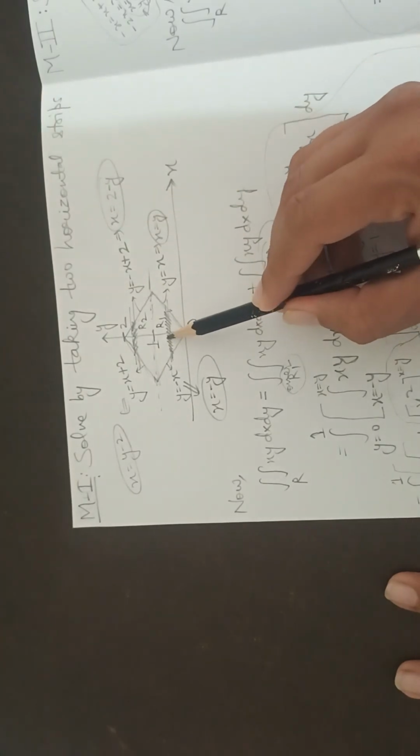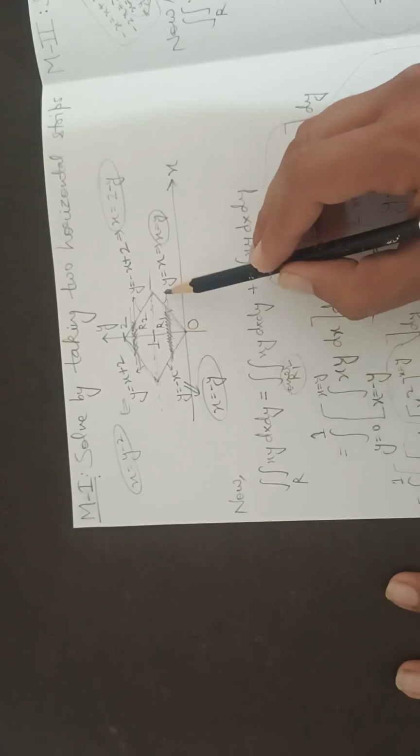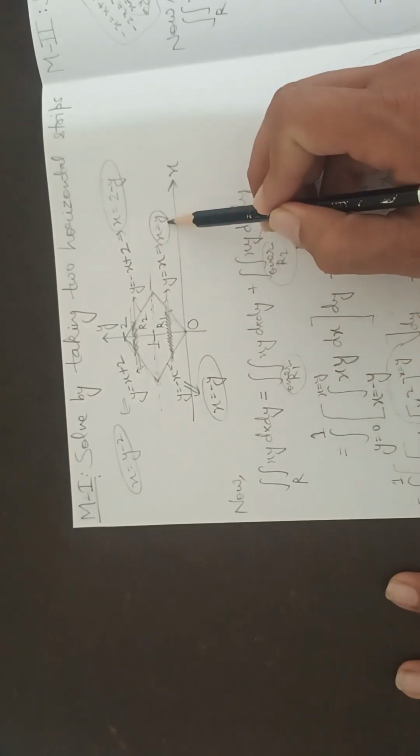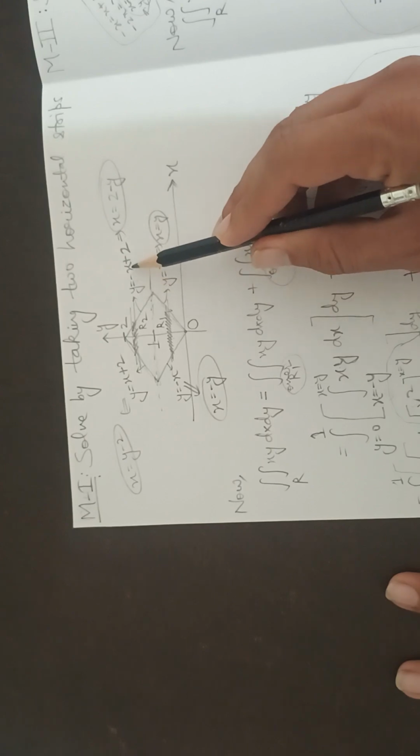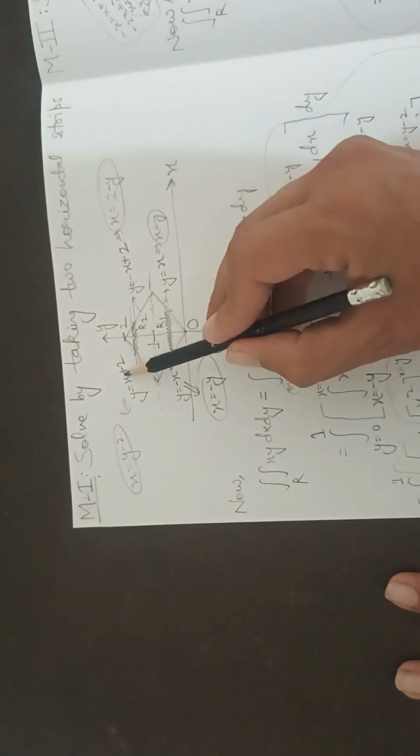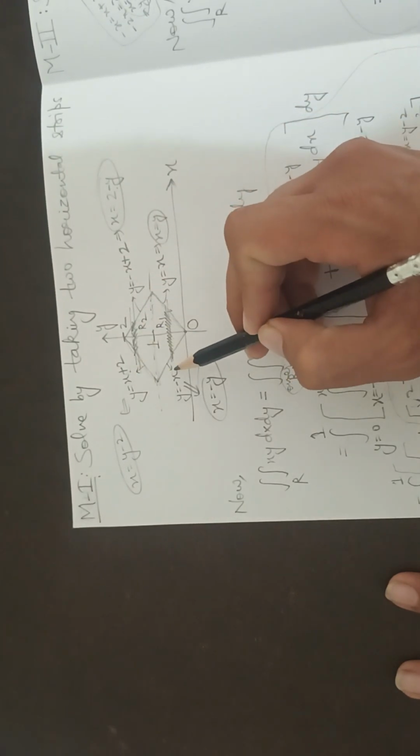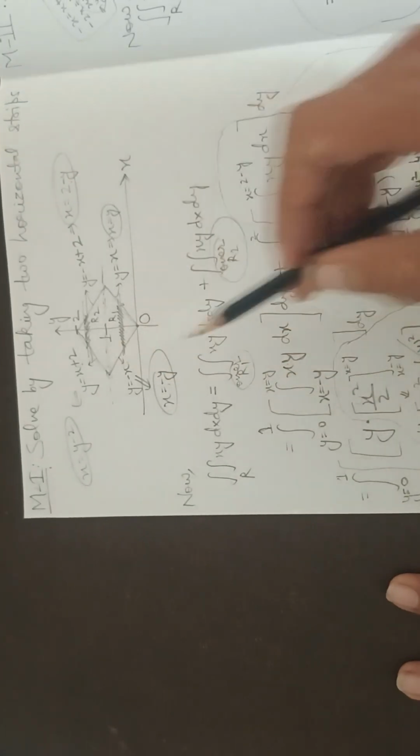Now since we are taking a horizontal strip, we need the x value. Here it is y equal to x, so x is equal to y. Here it is y equal to minus x plus 2, so x is equal to 2 minus y. Similarly here it is x equal to y minus 2, and here it is x equal to minus y.